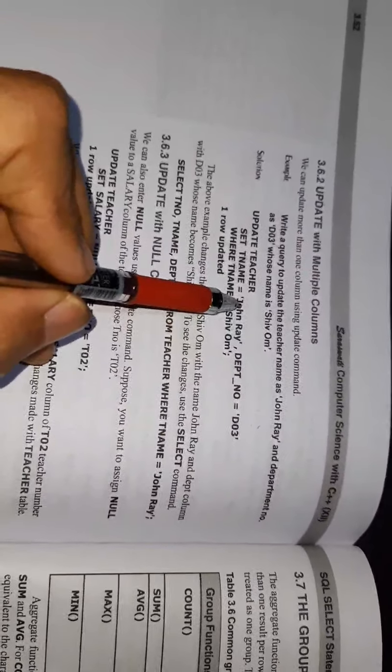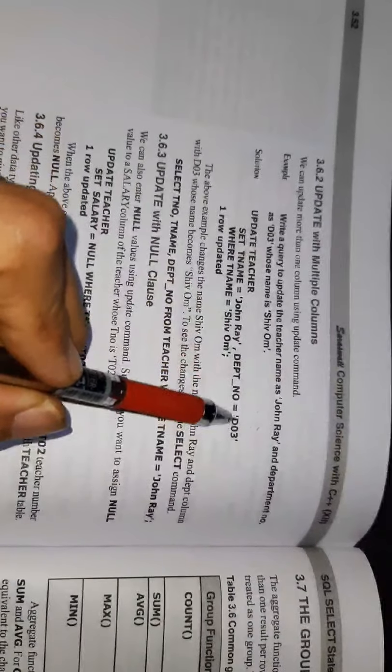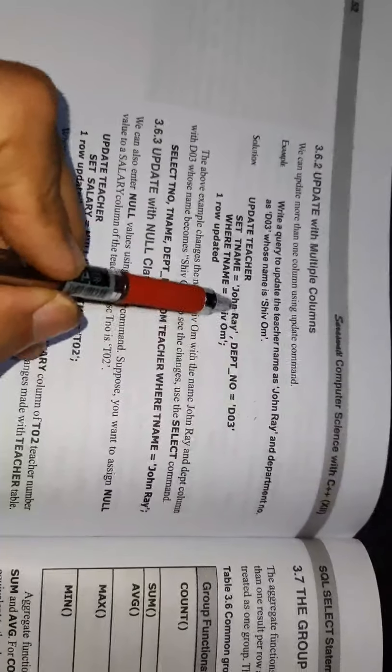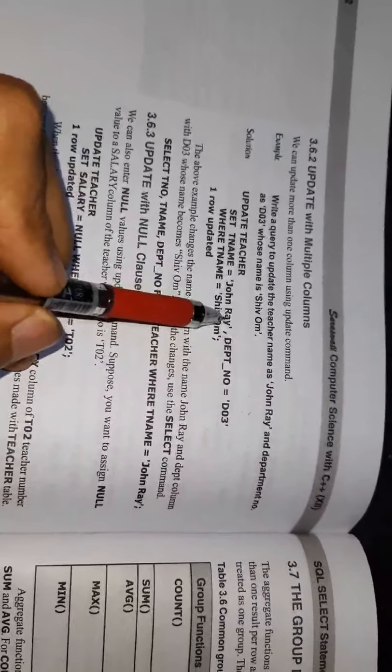Once you update to John Ray and department number D03, John Ray should always be mentioned with J capital and R capital.